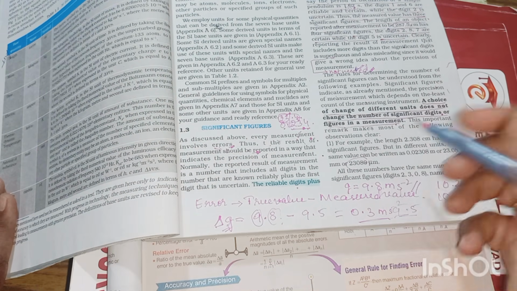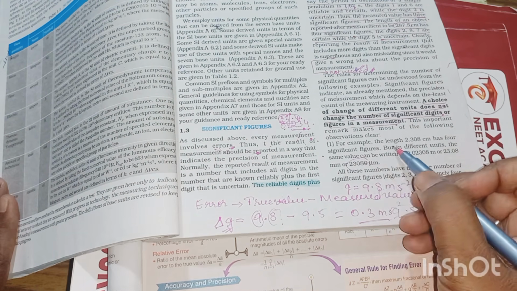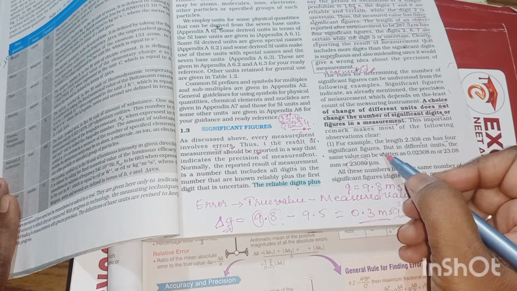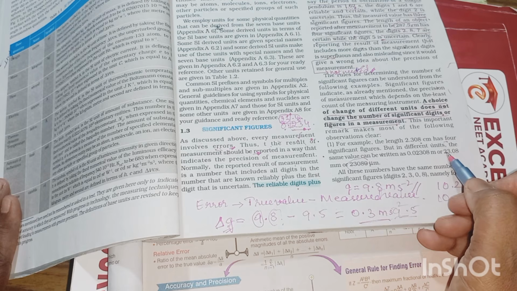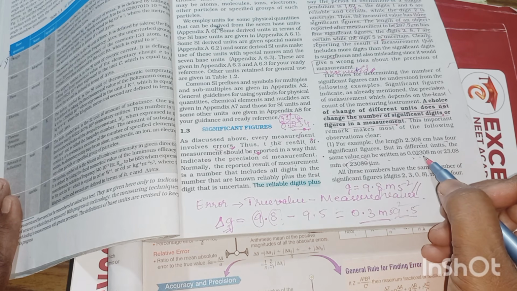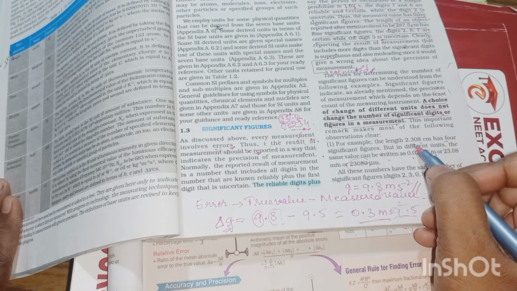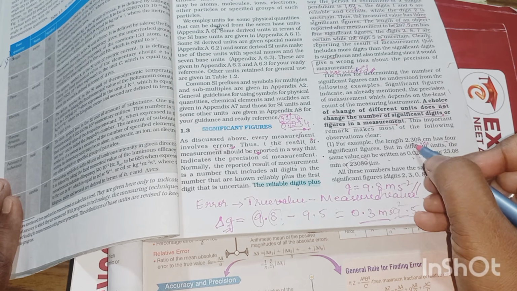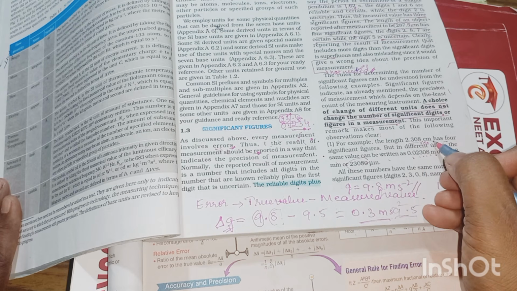How is that? We will see. For example, the length 2.308 centimeter has 4 significant figures, but in different units the same value can be written as 0.02308 meter, because you divide this by 100. You see, 2.308 centimeter it is.